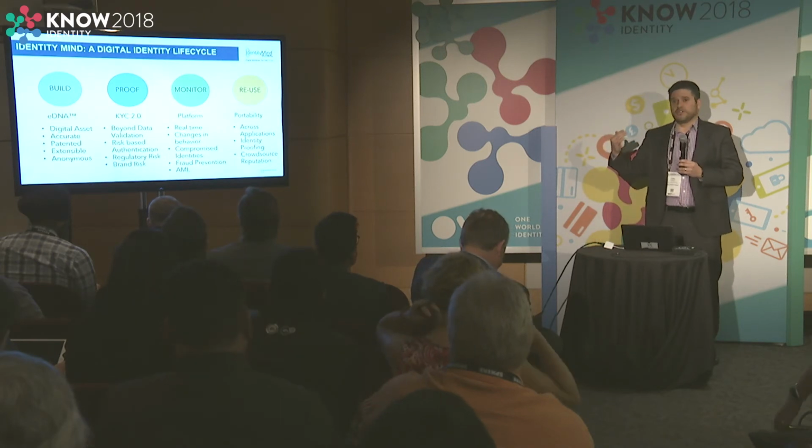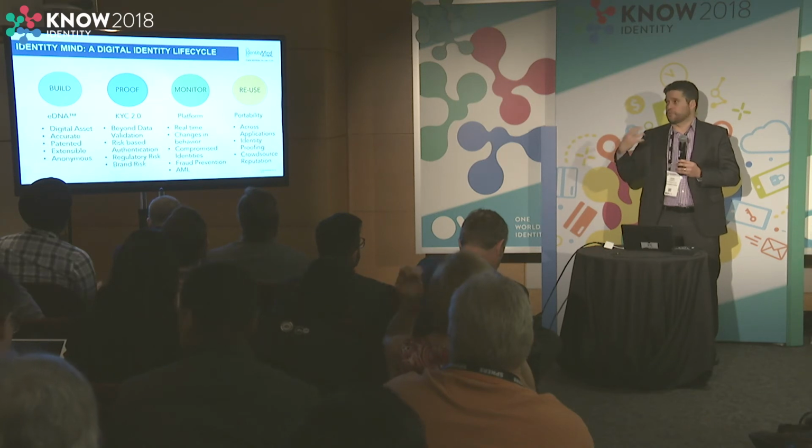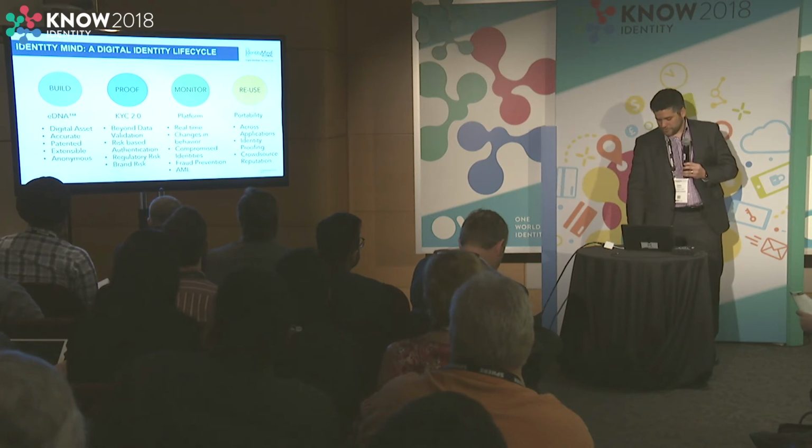We see it in the following way. So you have to build a digital identity first, then you have to prove that digital identity. You can then monitor that identity, and then you can reuse it in different applications.